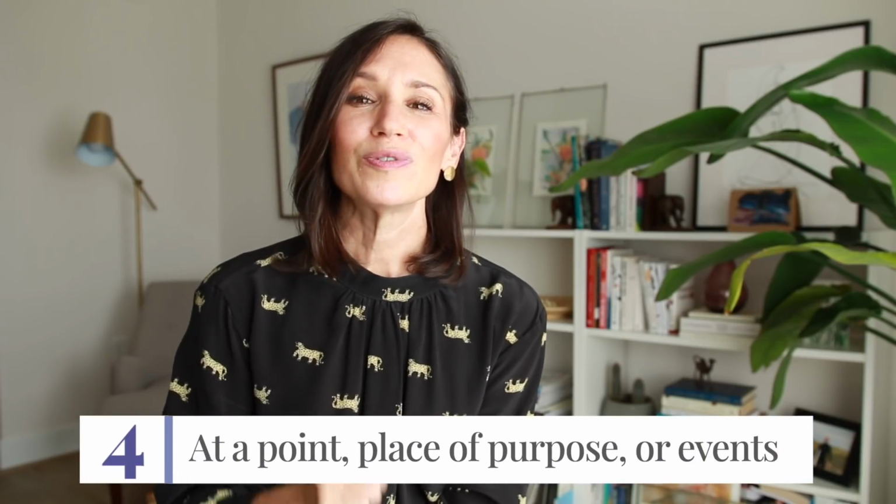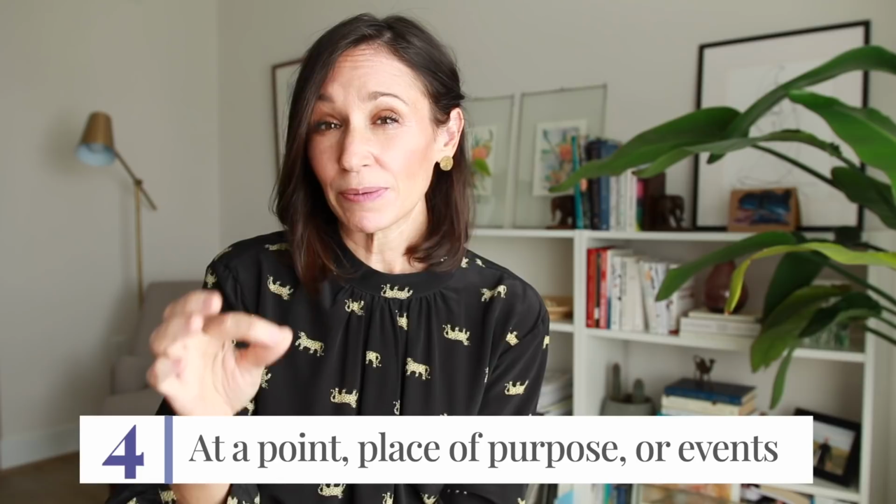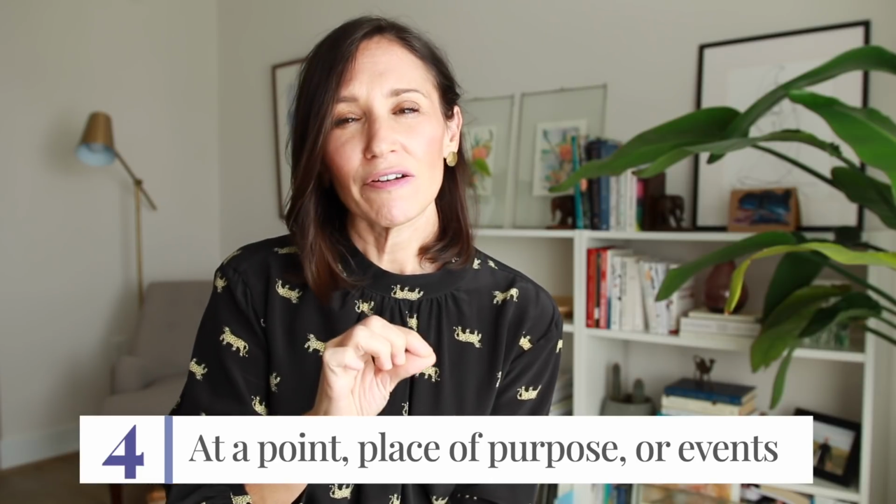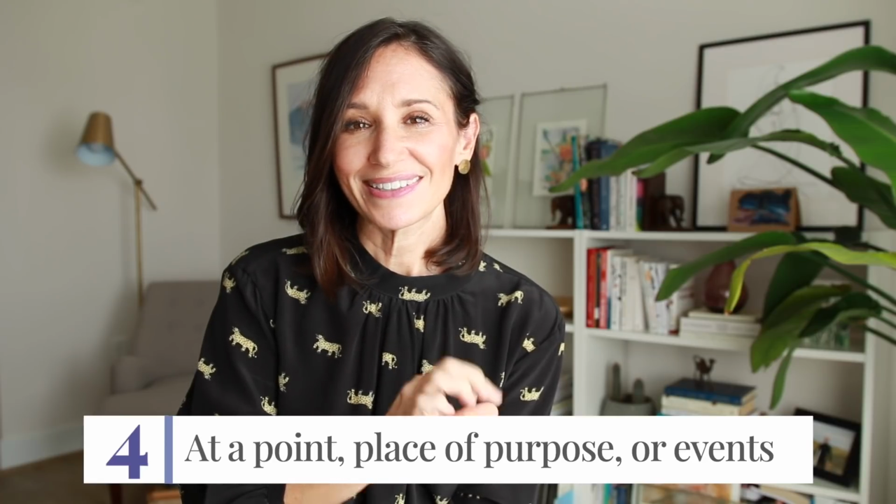And now it's time for visual strategy number 4. Use at for a point, a specific point or location, a place of purpose, and events. Let's look at several examples. In strategy number 1, our visual map, we highlighted that we use at for those specific locations, such as an address or an intersection. And we can continue with that idea using at when we want to pinpoint a specific spot in a location. For example, a specific spot might be at the top or at the bottom.